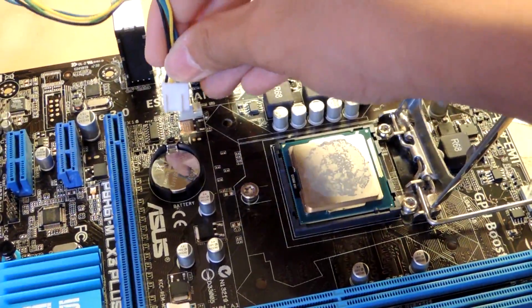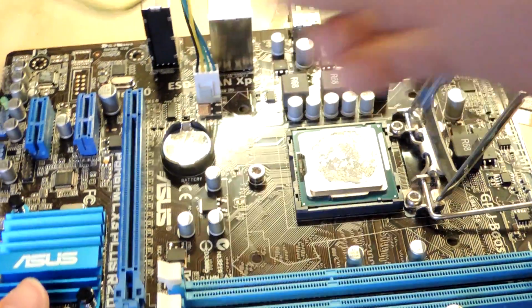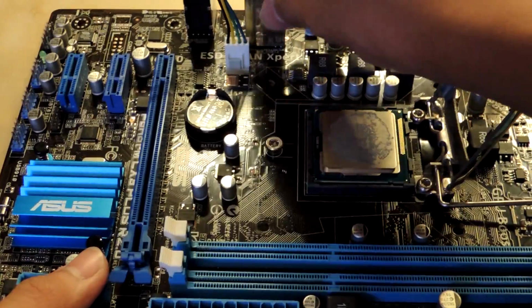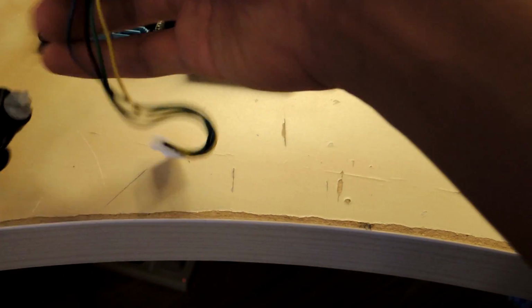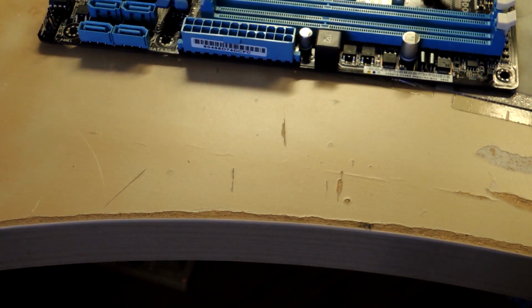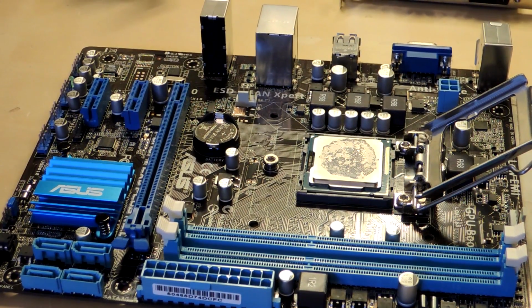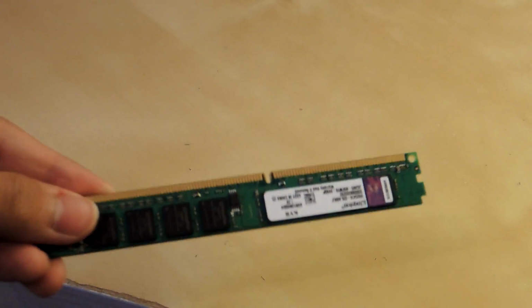Here, the 4-pin, and it just simply connects it. That's finished. Then the CPU fan is, of course, working, but you may see some gray stuff under there, on the CPU itself. It is called thermal paste, and there are fins on the CPU that will just stand on the motherboard itself.